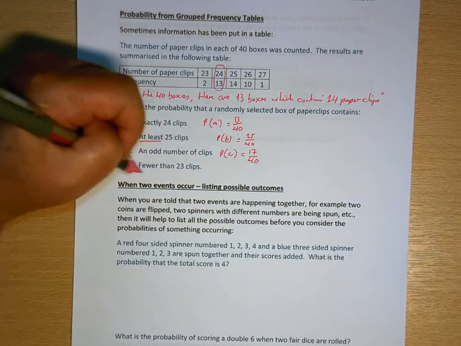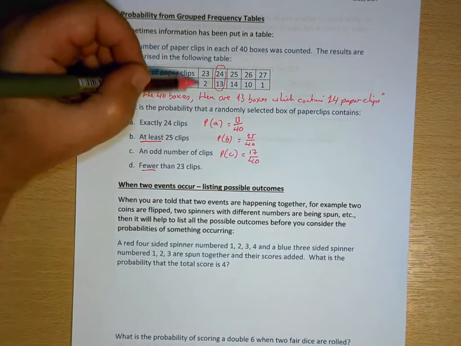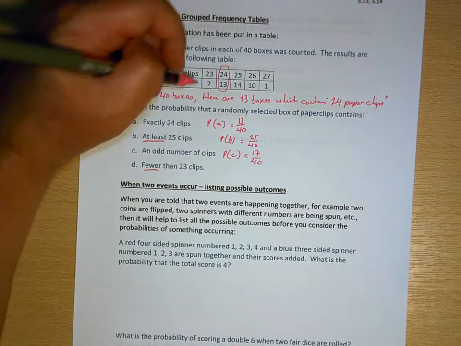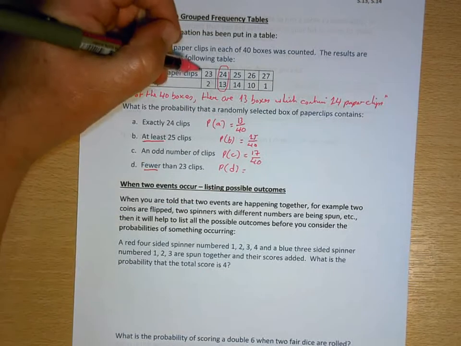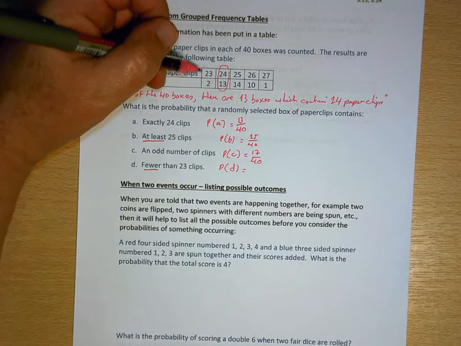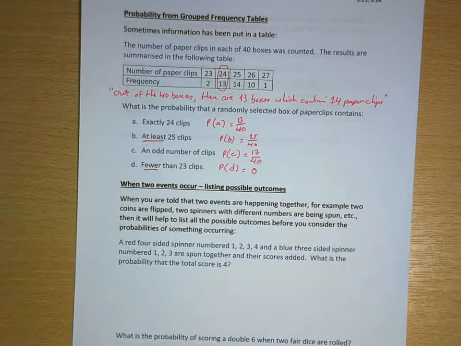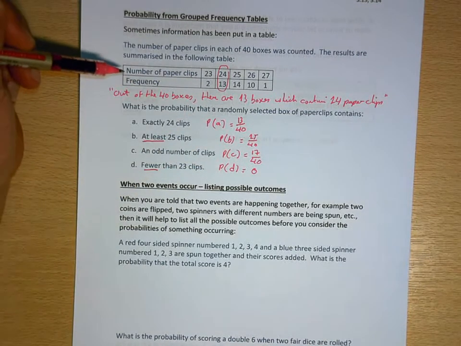And then fewer than 23 clips. Fewer means it doesn't include 23, it's less than 23. So the probability of you getting fewer than 23 is 0, because there aren't any boxes in that 40 that have got fewer than 23 in. So you would just write that as 0. So it's important that you can handle data given in a table.